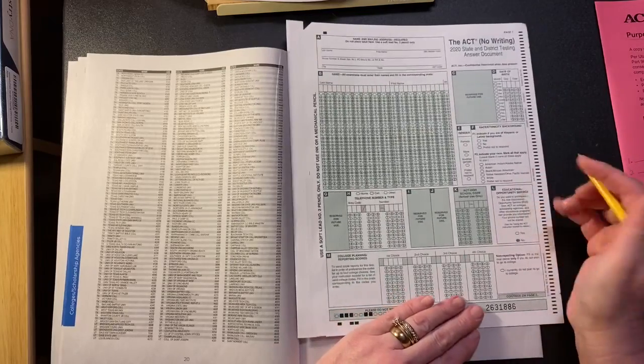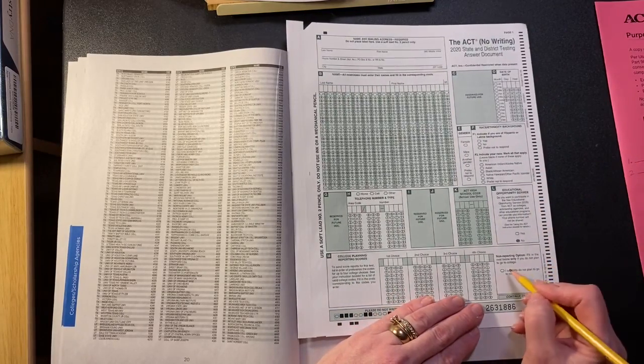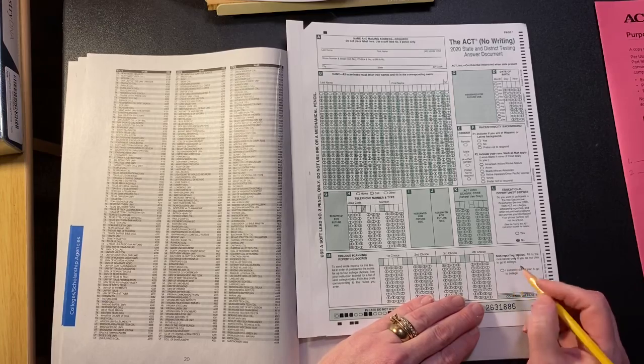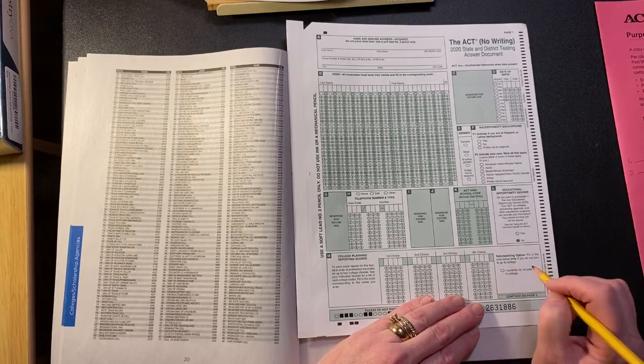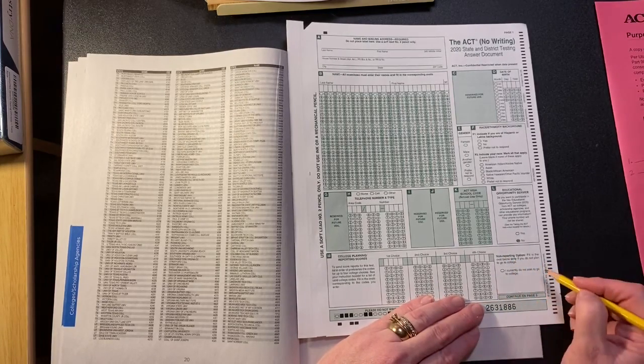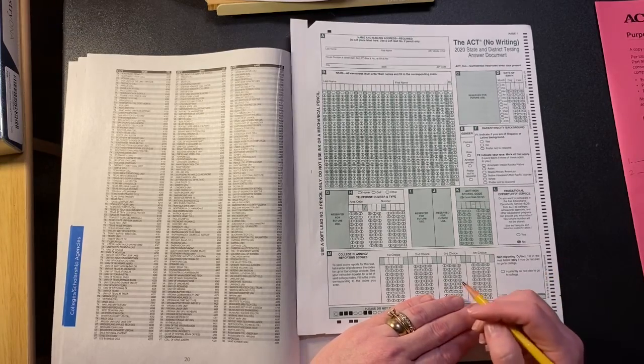If you are not planning to go to college, you can say not planning to attend college, and you'll fill in the oval under non-reporting option right here in the right of the block.